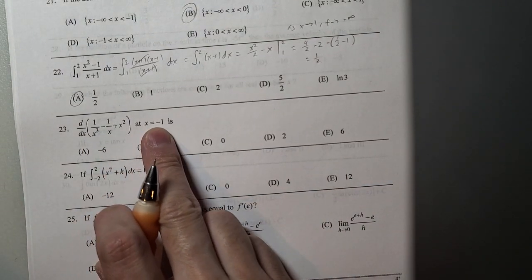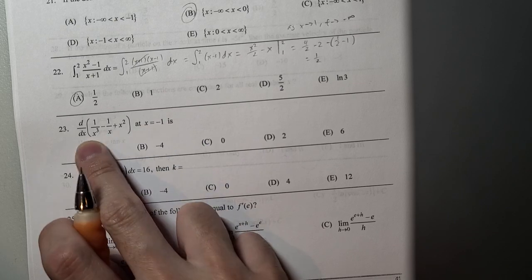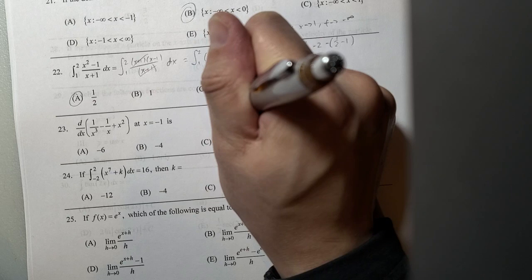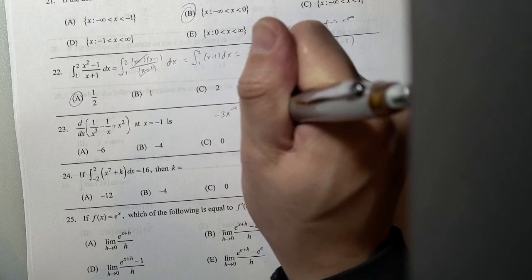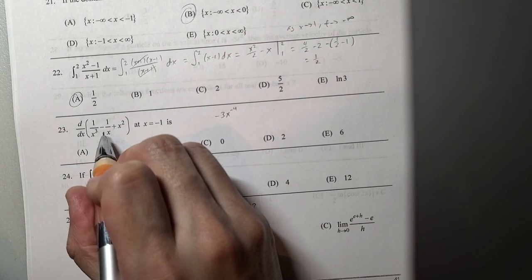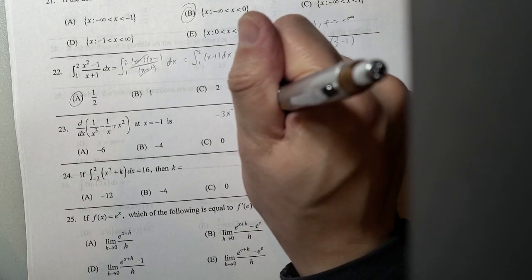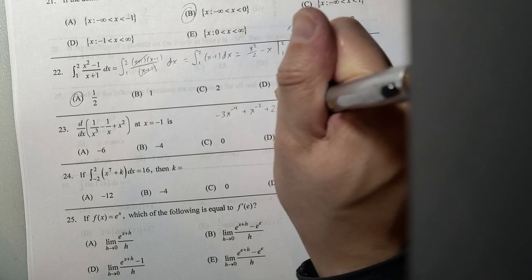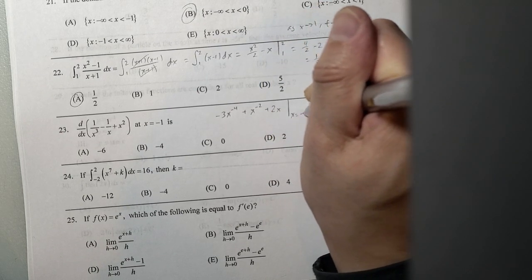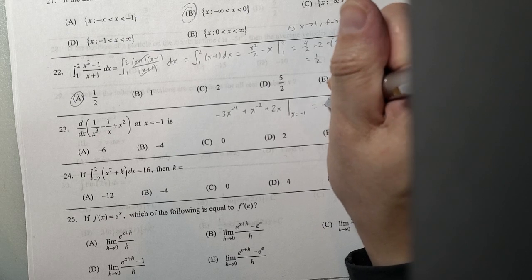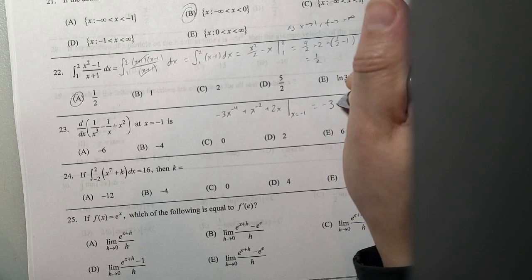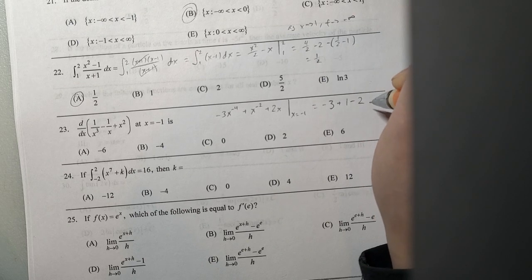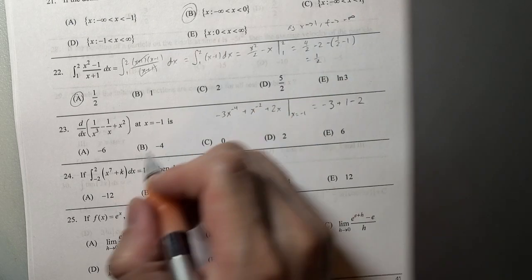Derivative of this guy at x equal to 1, what is it? Again, just power rule. This is x to the minus 3, so it'll be minus 3x to the minus 4. This is x to the minus 1, so it'll be negative, negative 1, so plus x to the minus 2. And then plus 2x. We evaluate this at x equal to minus 1. So this is negative 3 plus 1 minus 2, which should be negative 4.